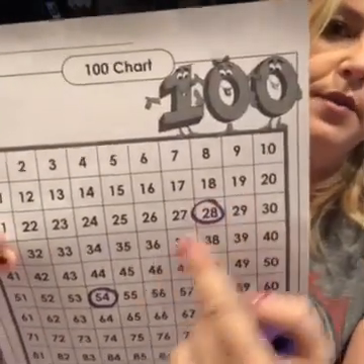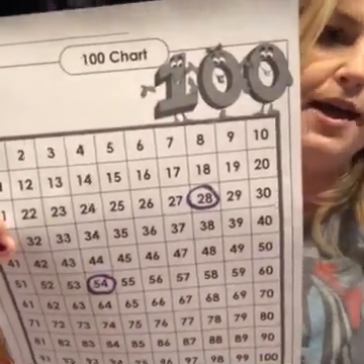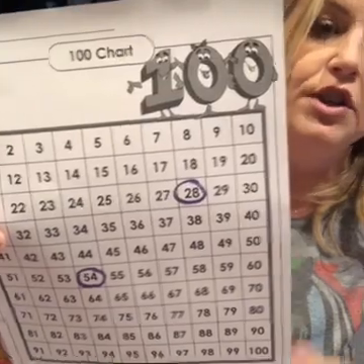So I need to get to this number. So I'm going to go from here to here, but I want to add. Now I'm going to go down first or over first.